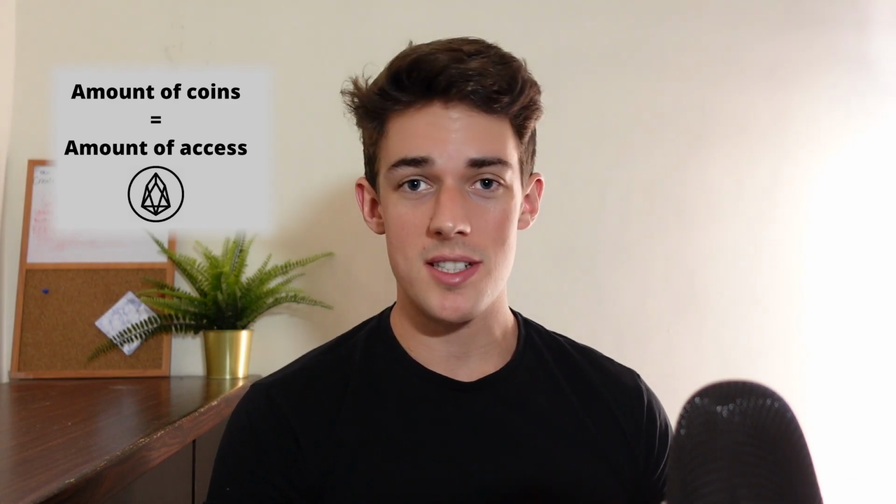One major difference of EOS compared to things like Ethereum is that EOS is actually run on an ownership model, and this is similar to an operating system such as Microsoft or iOS. And because this is an ownership model, this does actually create quite a bit of a barrier to entry. So basically, the amount of coins that you have determines the amount of access that you have to the network's capabilities.